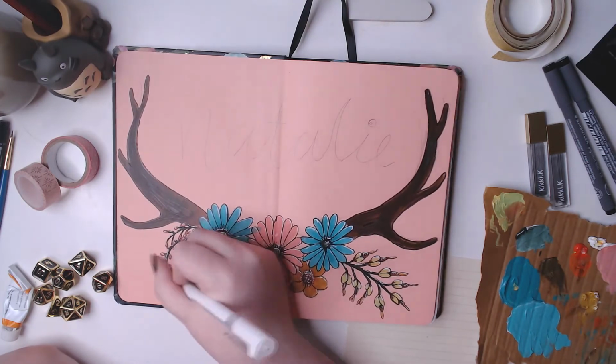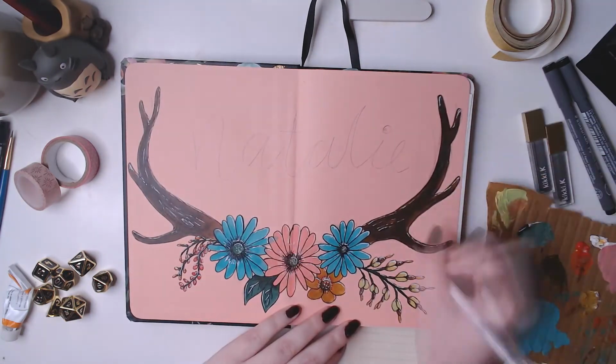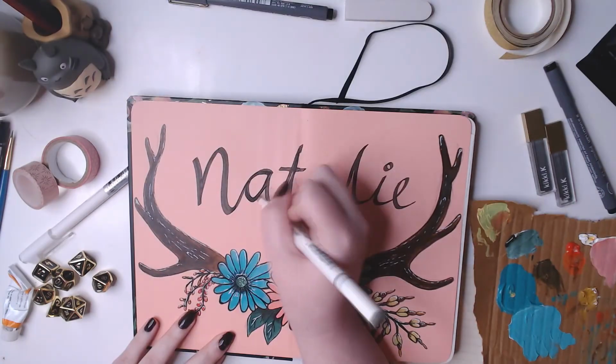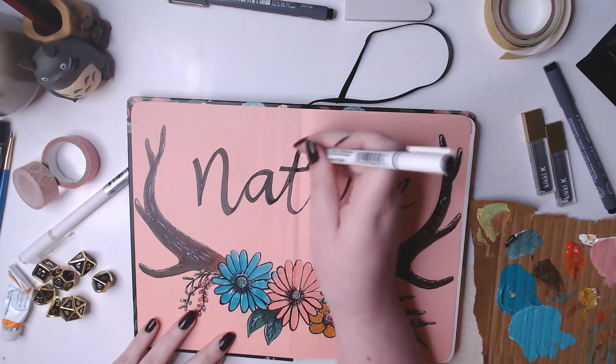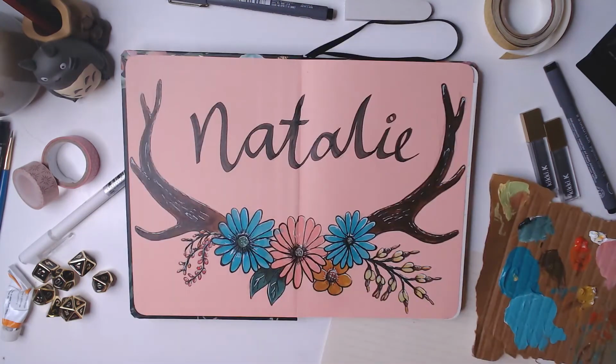For me, I decided to paint this design of deer's antlers and flowers to represent a key point in Natalie's backstory: secrets. I used acrylic paints that I had lying around and did my best to pick colours that matched the colour scheme of the outside design.